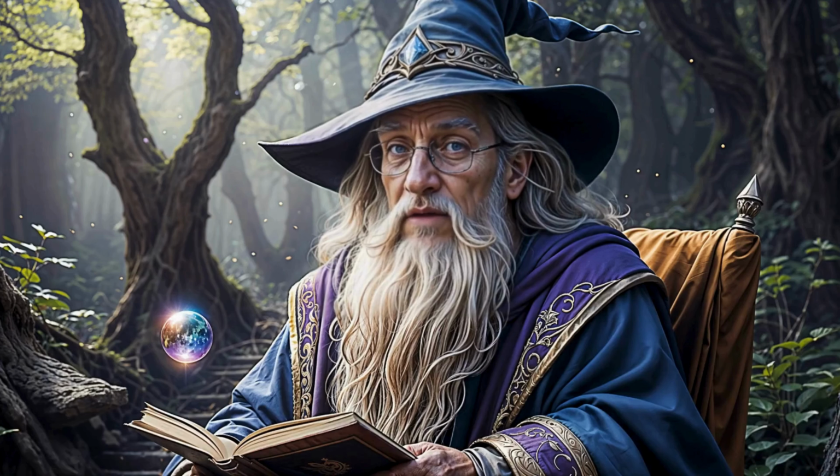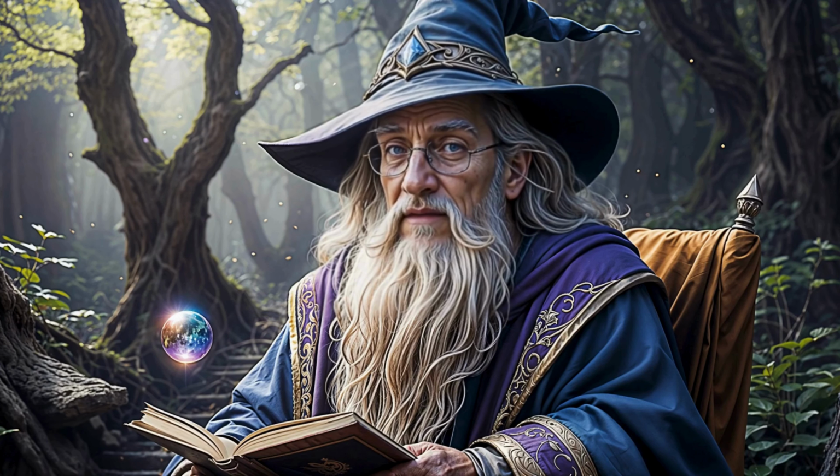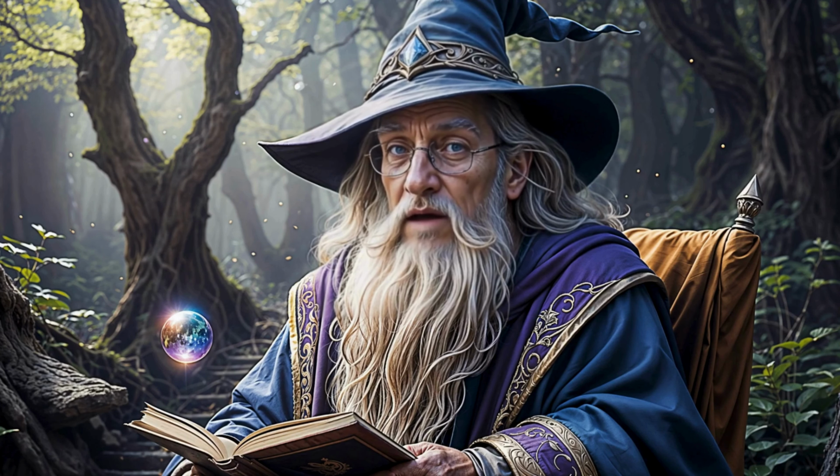In the quiet whispers of the forest, one can hear the echoes of ancient wisdom. Remember, young seeker, that true power lies not in the spells we cast, but in the knowledge we seek and the wisdom we share.